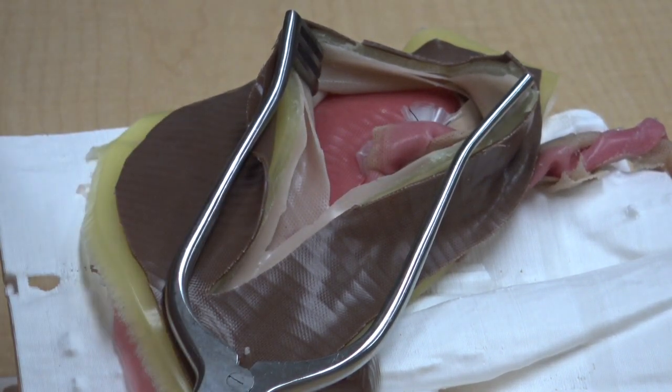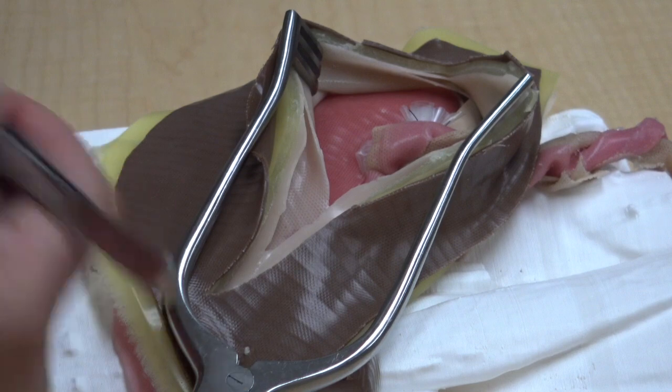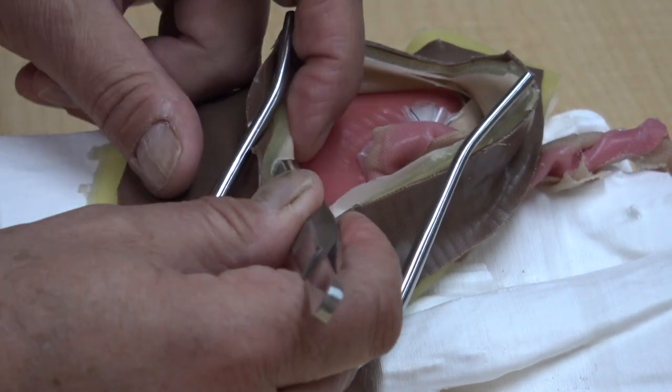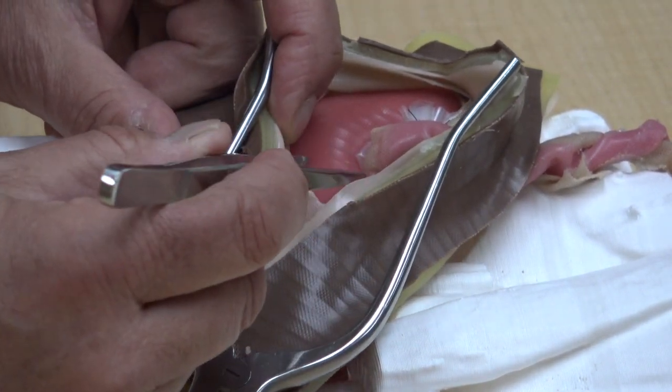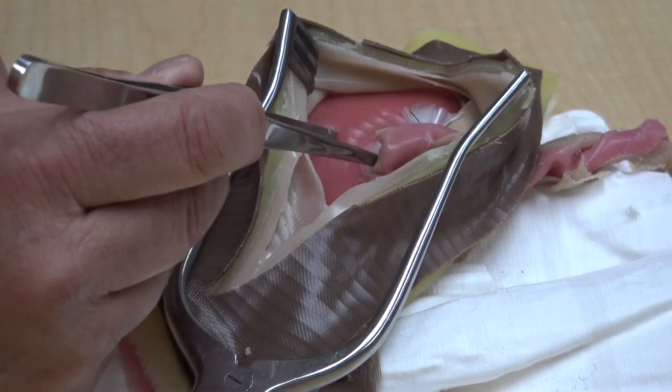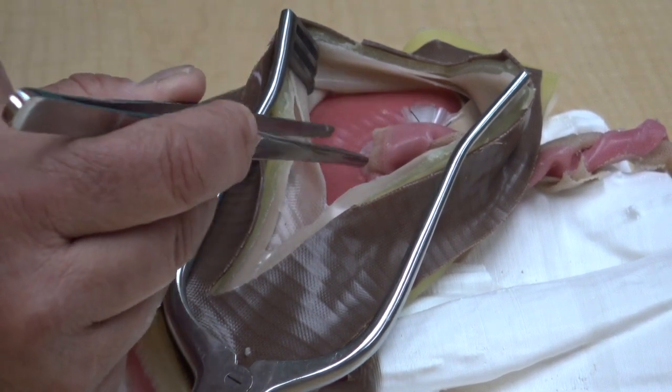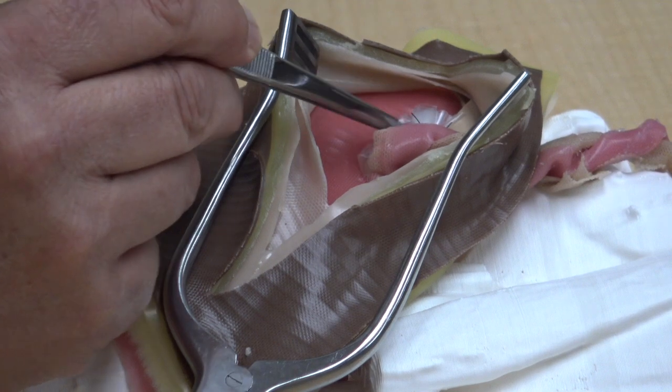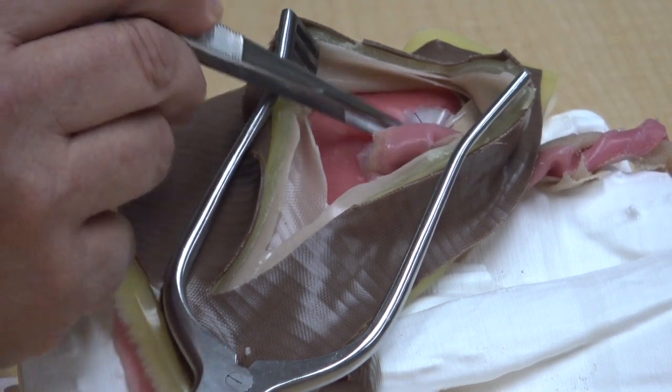The iliohypogastric nerve is much more cranial and tends to lie about 1.5 centimeters from the internal ring and from where a direct hernia occurs and where you're going to sew your mesh.